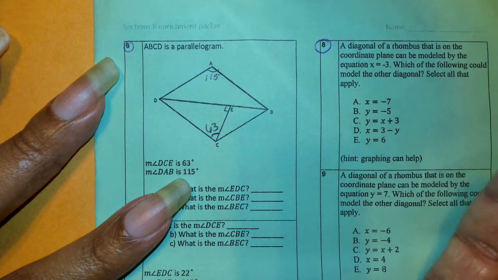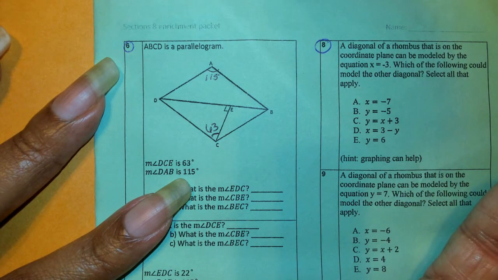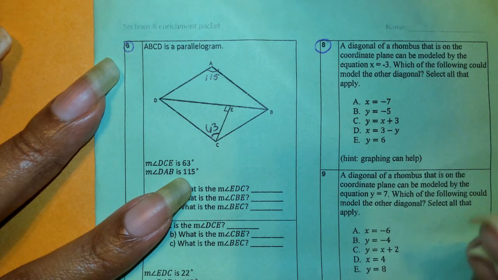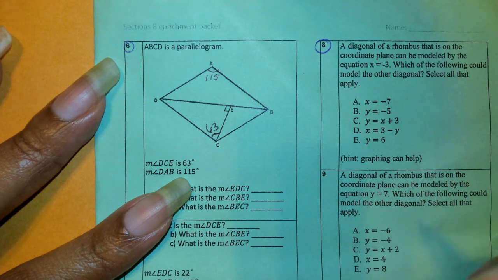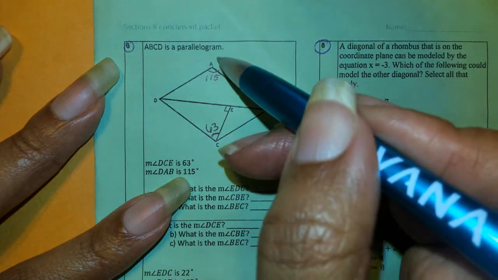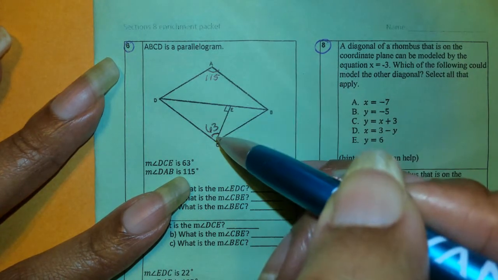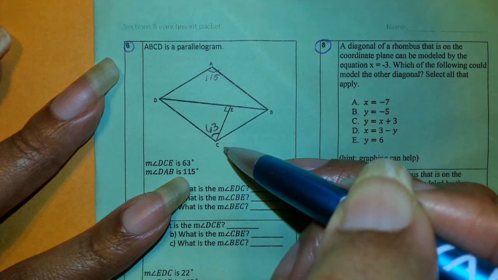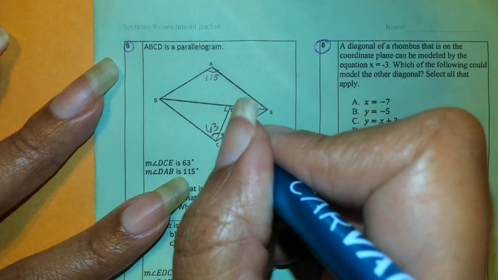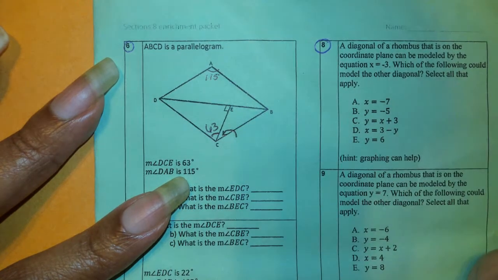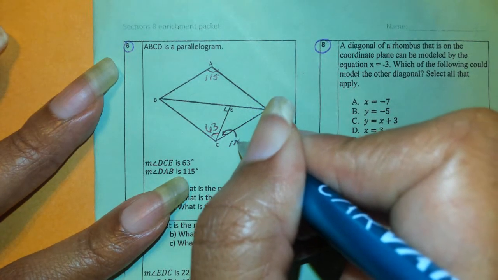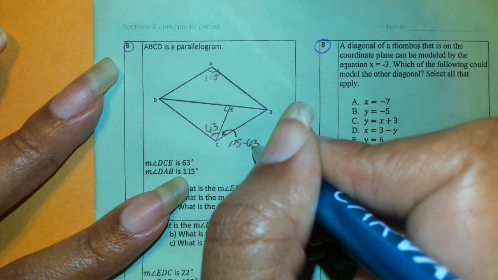There are so many ways that you can break off and get ready to do the work, but it doesn't matter. You get to decide what you want to do. So let's start off with some parallelogram rules. In a parallelogram, opposite angles are congruent. So if I know how much this angle is, the opposite angle, angle DCB, is equal to 115. For me to find this little piece right here, I need to take that 115 and subtract what's already there, which is the 63.